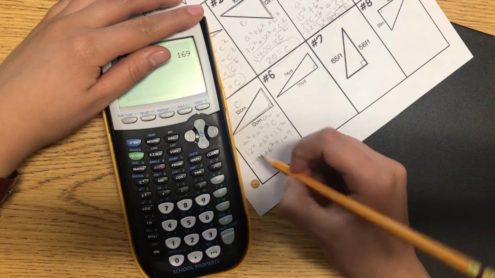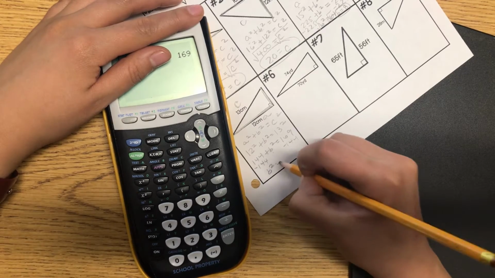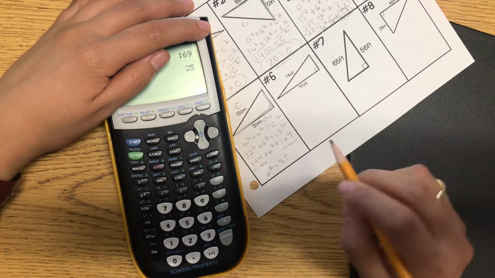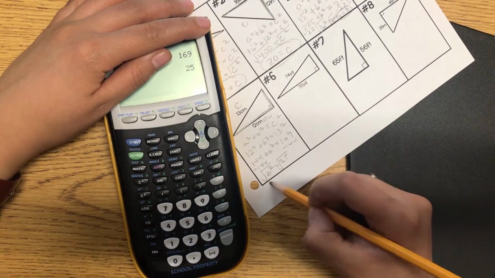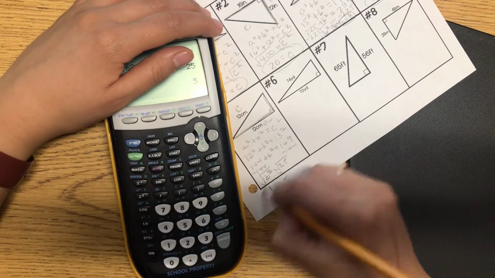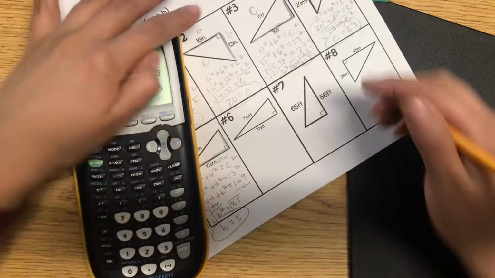So to get B by itself, we're going to subtract 144. So 169 minus 144 is 25. But 25 is not my answer because to get B by itself, we need to take the square root of 25. So the square root of 25 is 5. And that is my final answer. That's how long the last side is. So let's try number 6.